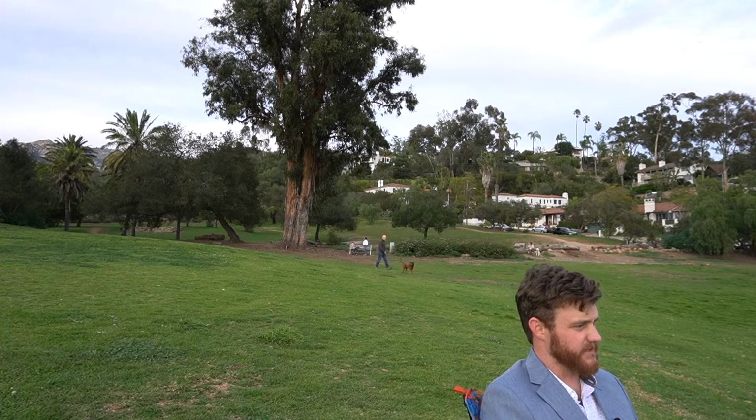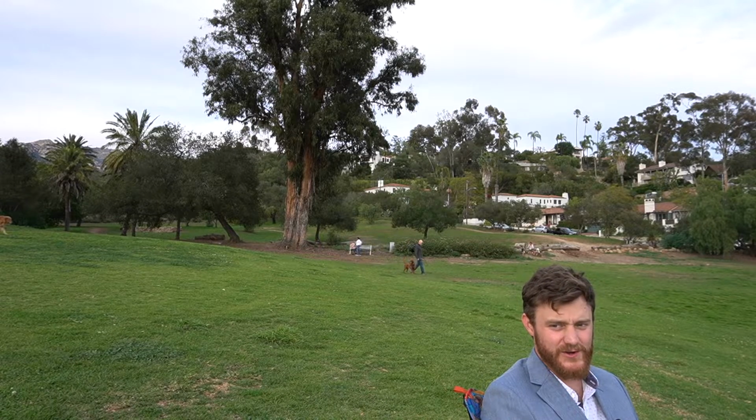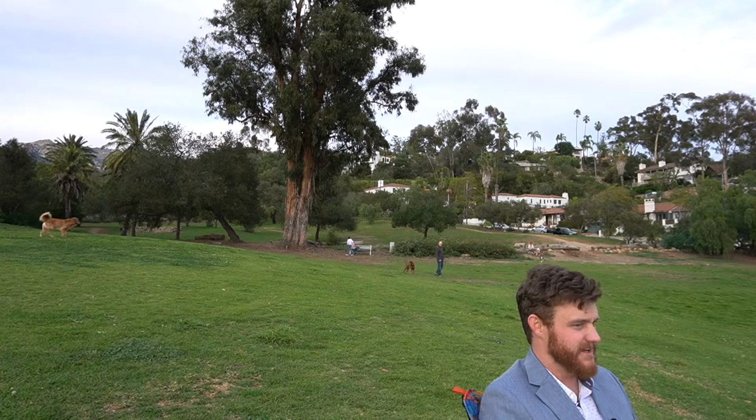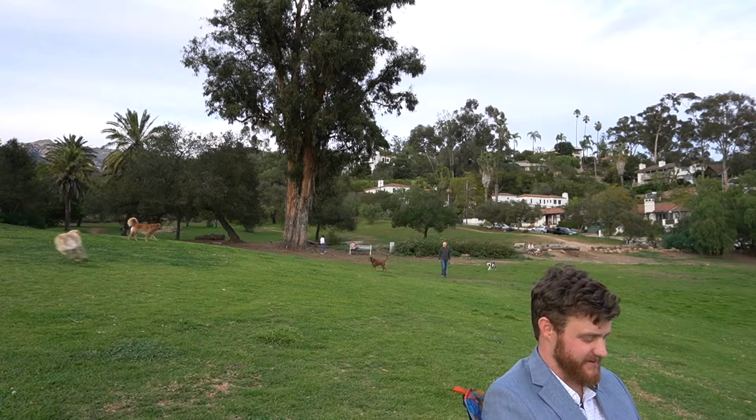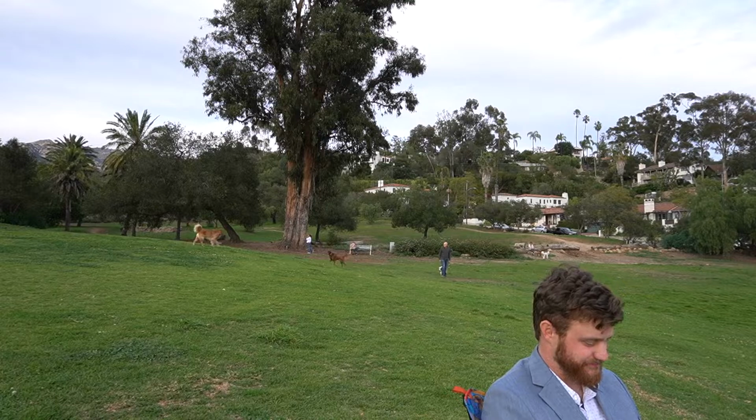So I'm here at the Rose Garden, and it looks like dogs show up after 4 o'clock. So yeah, sorry if you hear them in the background or see them running as they go.